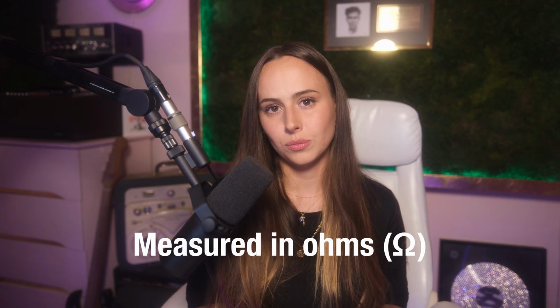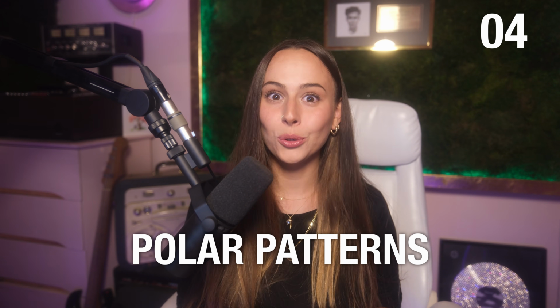Impedance: I will be doing a whole video on these electrical terms that I think are important for understanding the machines we use, and impedance will be one of them. Basically, this is how the microphone will react to different amplifiers. Impedance is measured in ohms, and it describes how the microphone will interact with different preamps and other audio gear. And of course, polar patterns.